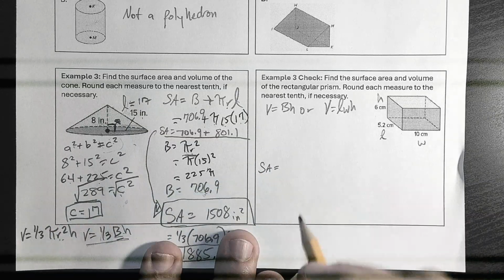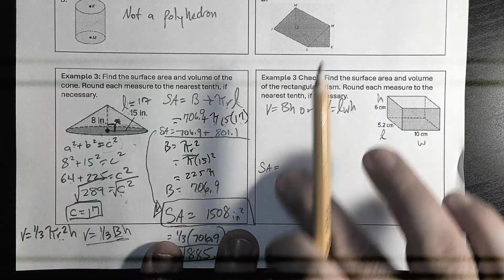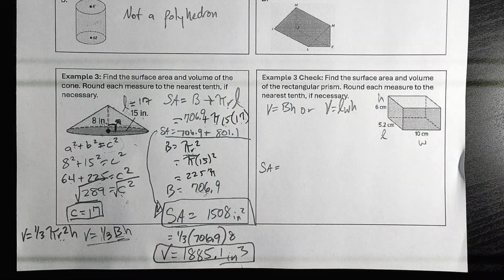And I expect when you guys turn this in, you don't just leave it blank. You actually are trying to do the work.